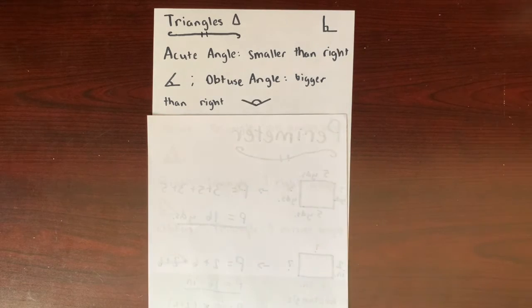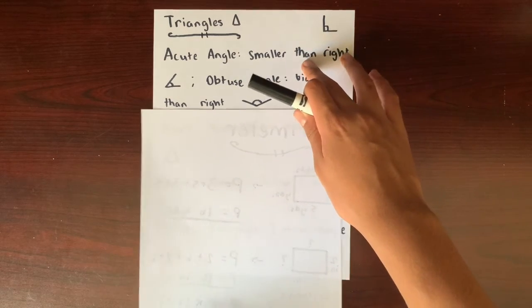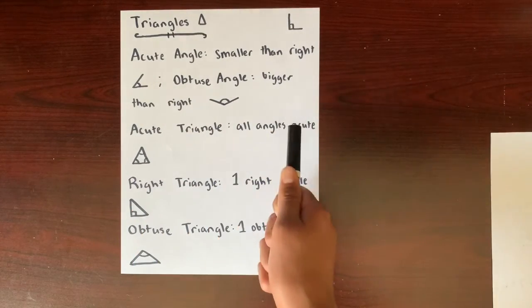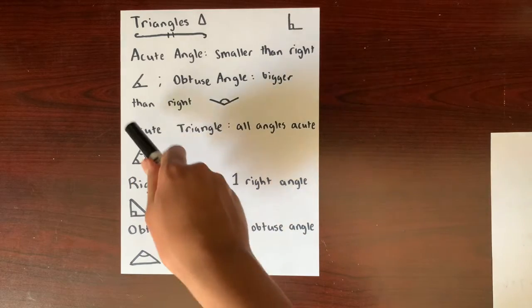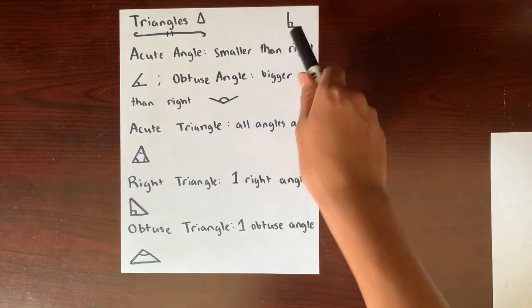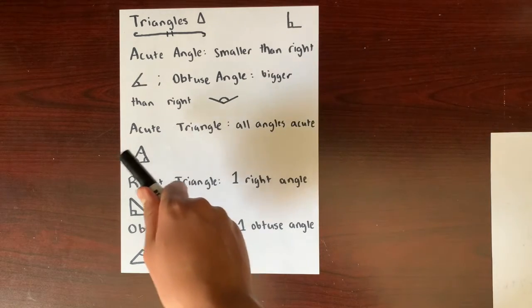So there are actually two different ways we can classify different triangles. One of the ways is by the angles of the triangle, and the other way is by the side lengths of the triangle. So let's look at the first way of classifying different triangles. Here we see that an acute triangle is when all angles are acute. In this triangle, we can see that all of these angles are smaller than that right angle. That makes this an acute triangle.